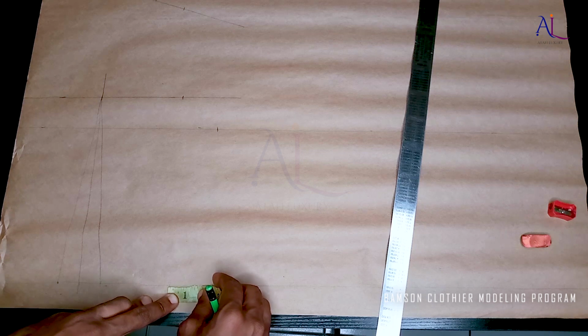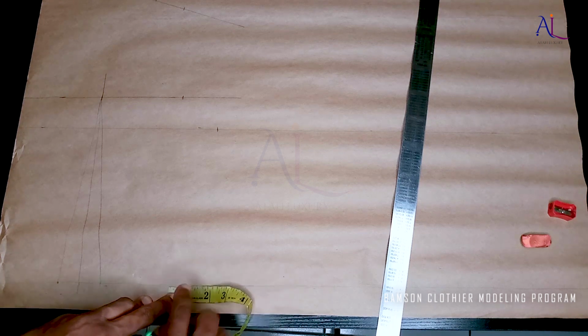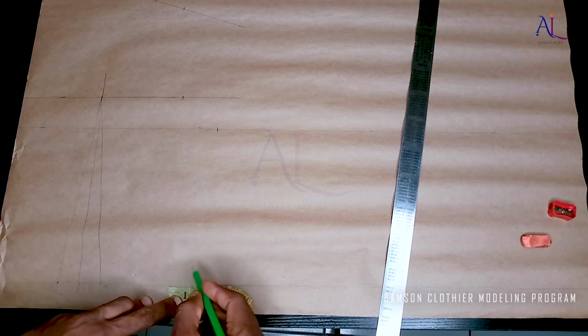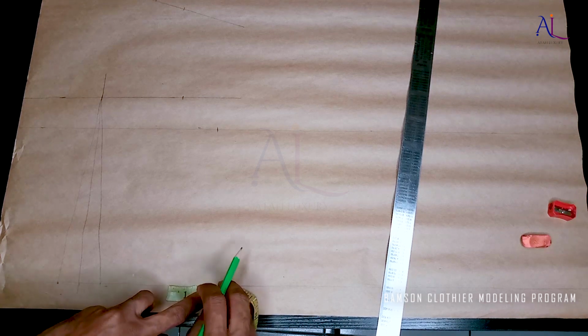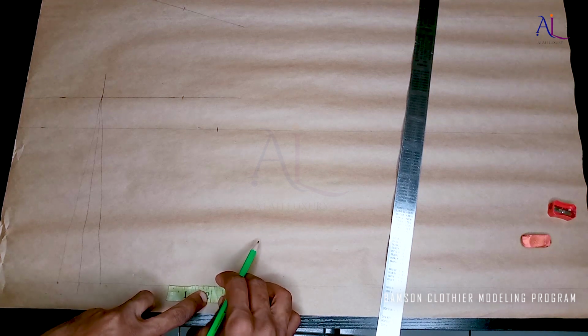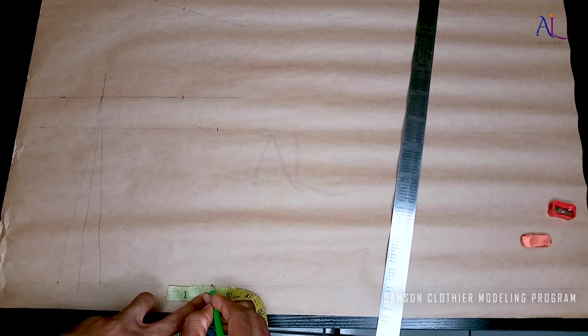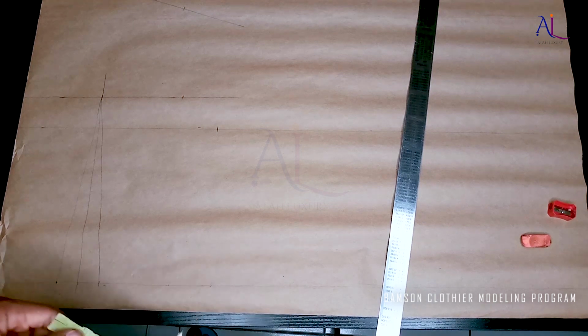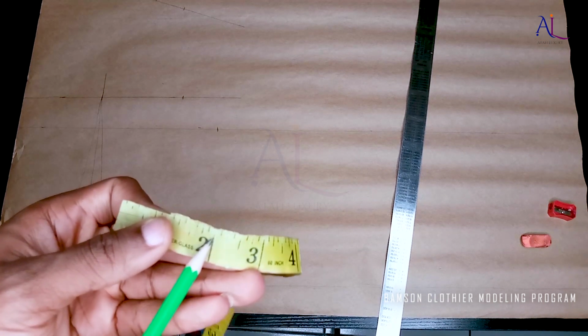Alright, so this is a 2 inch. Alright, then you mark it.